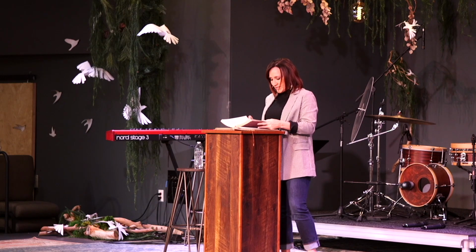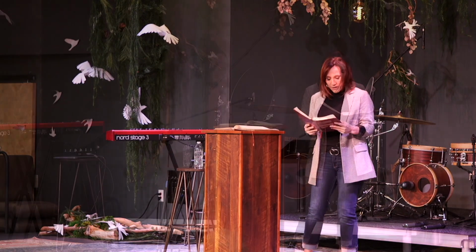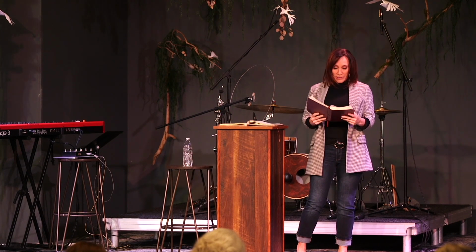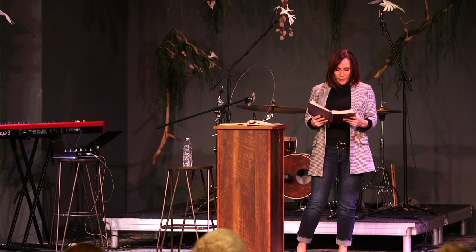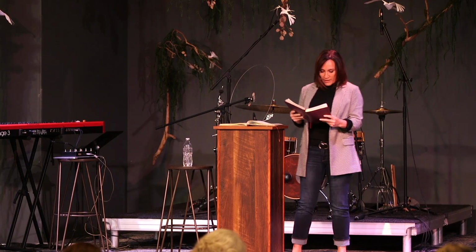It says, I saw in the night vision, and behold, with the clouds of heaven, there came one like a son of man. And he came to the Ancient of Days and was presented before him. And to him was given dominion and glory and a kingdom that all peoples, nations, and languages should serve him. His dominion is an everlasting dominion which shall not pass away, and his kingdom one that shall not be destroyed.